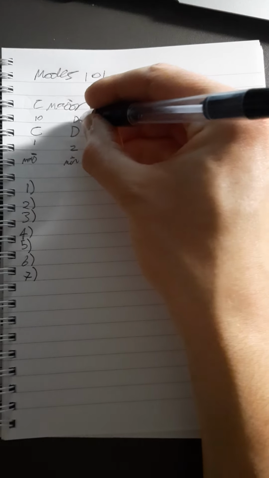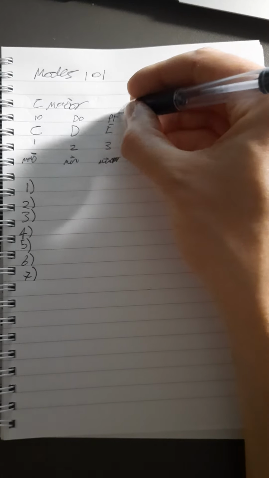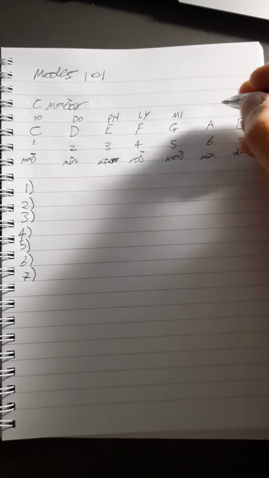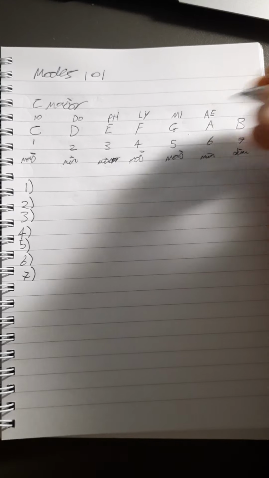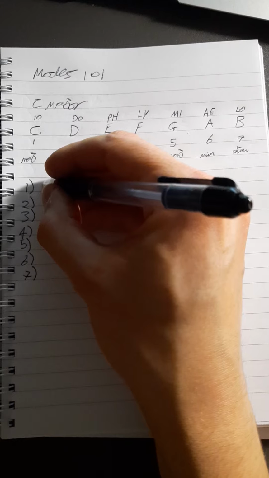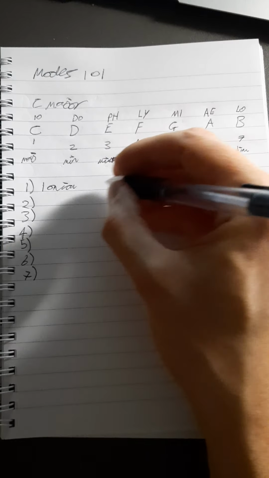So first we have Ionian, which is the same as major. Then we have Dorian, which is the altered minor, the first one. Then we have Phrygian, and then we have Lydian, and then we have Mixolydian. I'm going to explain these in proper detail later, so don't worry if you're getting lost. Then we have Aeolian, and then we have Locrian. So below, I'm going to write these out in full: Ionian.